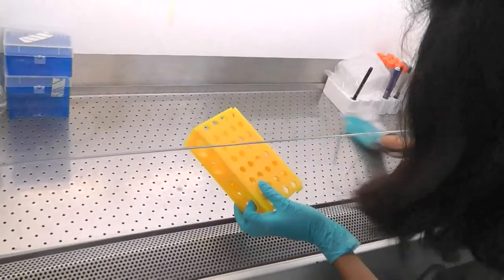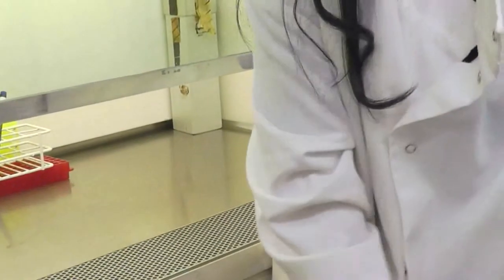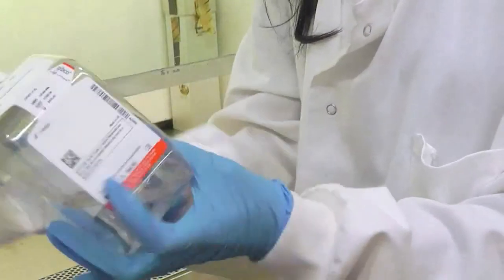Finally, sterilising the materials that you will use, such as media bottles, is recommended, as there is a risk that they may have come into contact with contaminants during storage in the fridge.